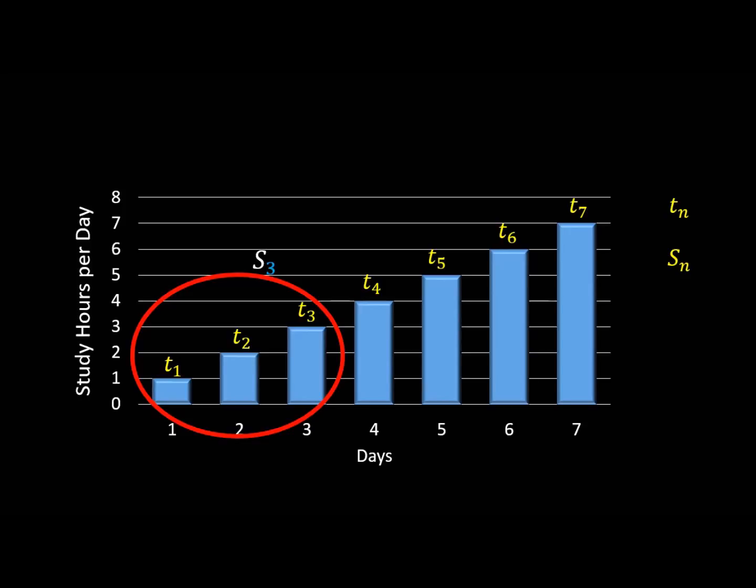Similarly, if we wanted to find the sum of the first four terms, we would denote it by S4. That would be the sum of T1, T2, T3 and T4. Now, if you are given S3 and S4, could you find what T4 is? And the answer is yes. All you have to do is simply subtract S3 from S4 and you would be left with T4, the fourth term. So let's write this formula down.